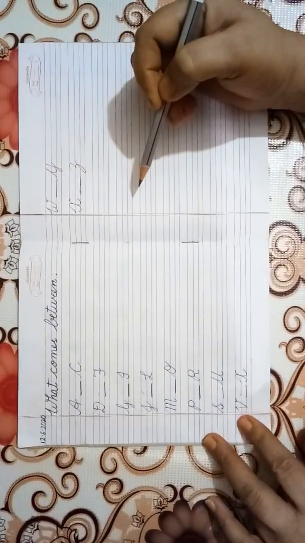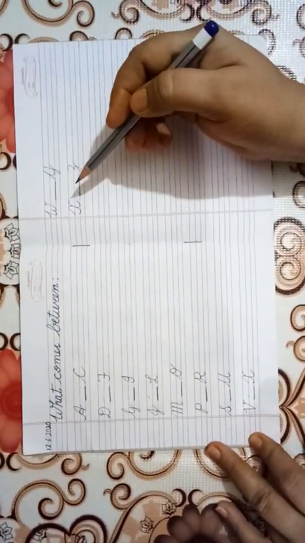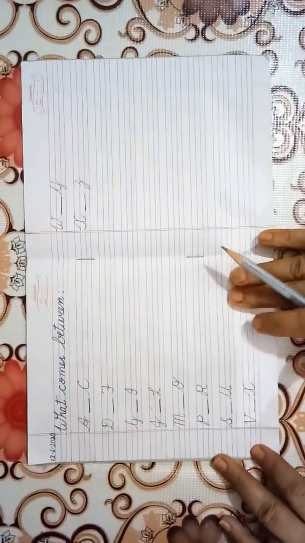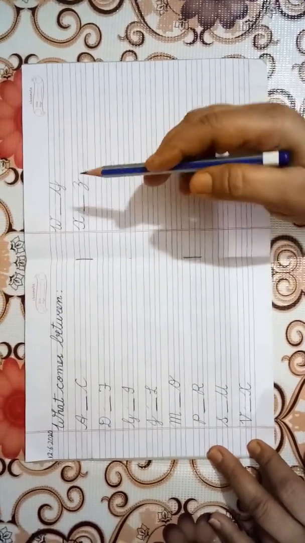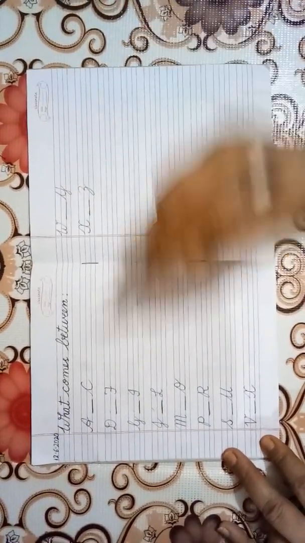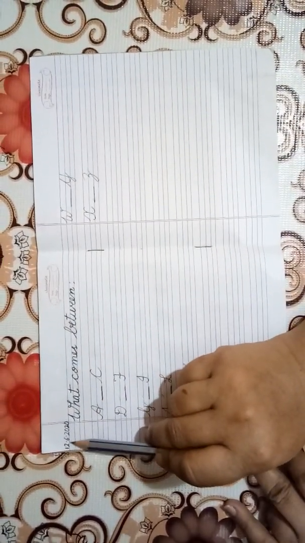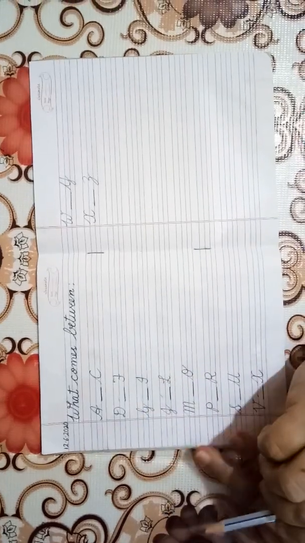This is how we write in a classwork English notebook. When you are writing, you will write in this way with the date written over here.